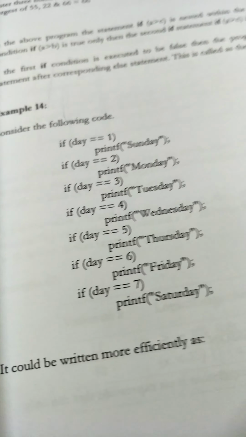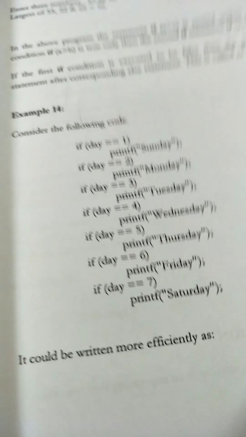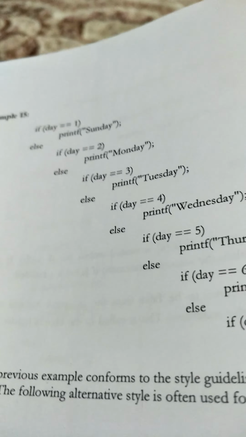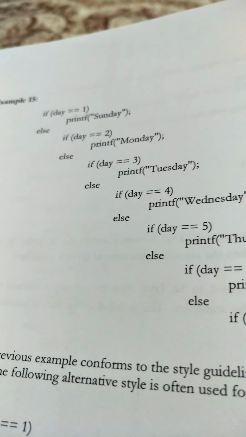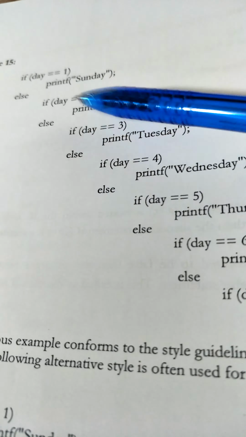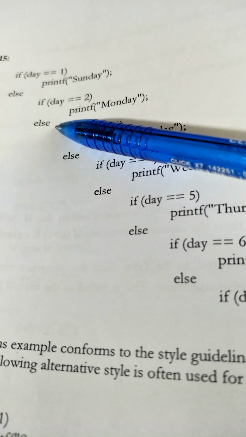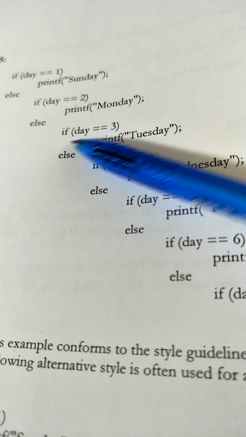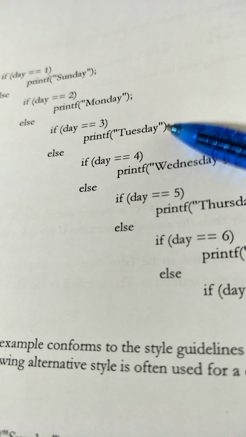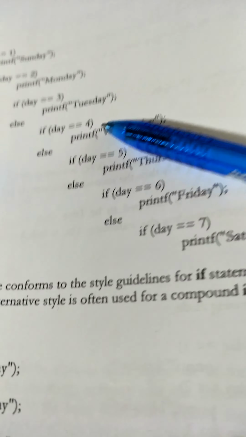So you can also write this as that. You can do this. Okay, if day equals 1, then print Sunday. If day equals 2, then Monday. If not, day equals 3, Tuesday, and so on and so forth.